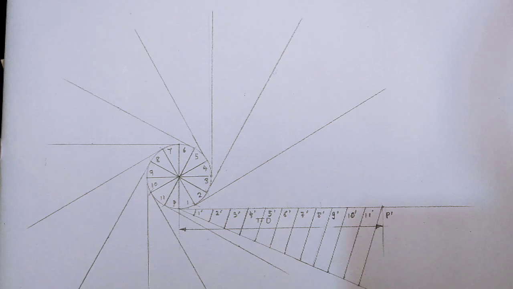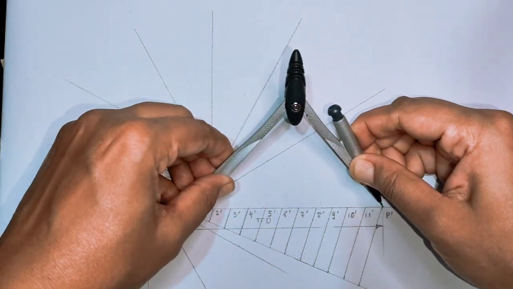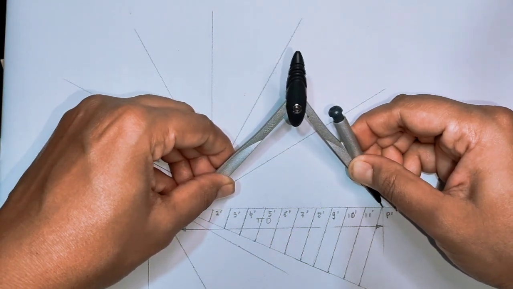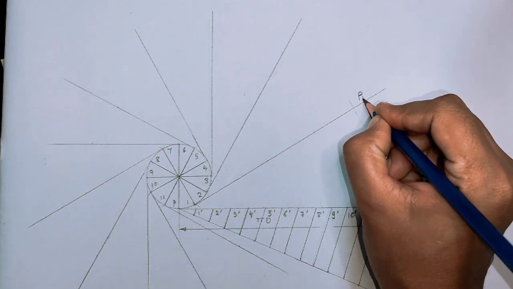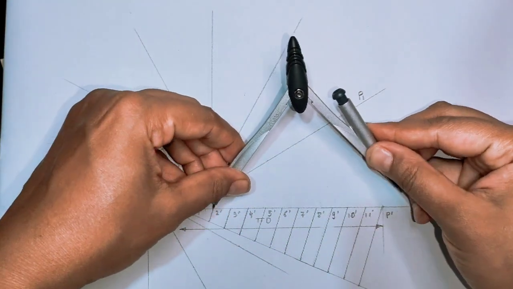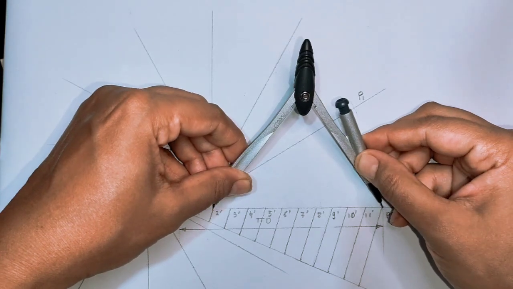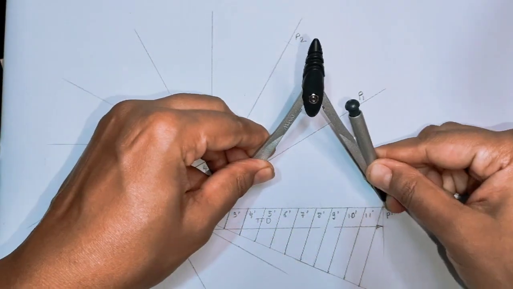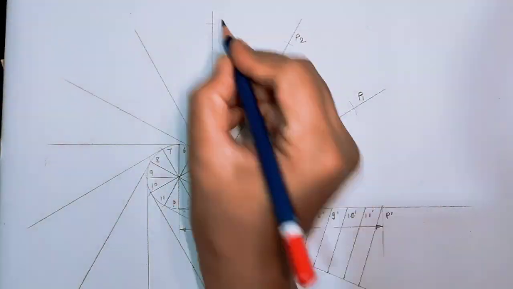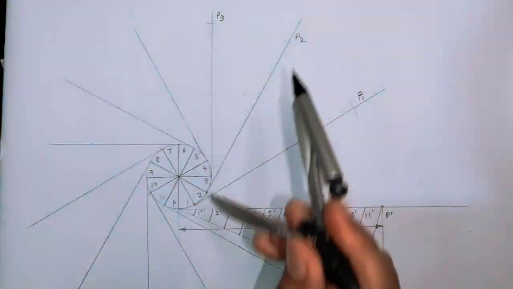Next, take the distance from 1 dash to P dash, place the metal point on 1 and mark the point as P1. Again, take the distance from 2 dash to P dash, place the metal point on 2 and mark P2, and repeat the same procedure for the remaining points.